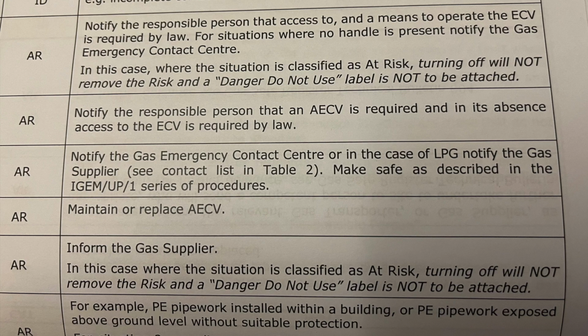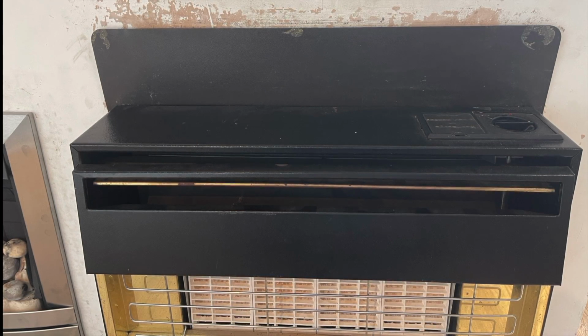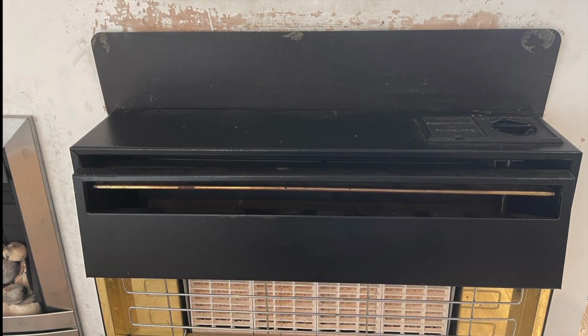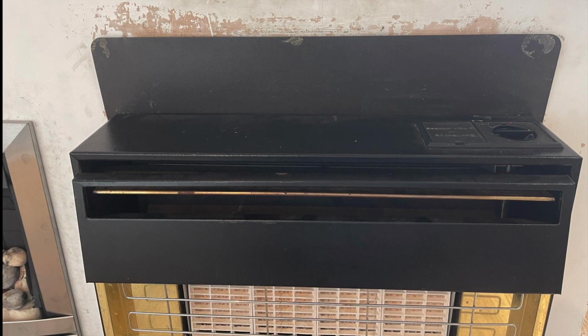So basically if we had a cap for the ECV, we would be putting that on, or we could even be reconnecting the Anaconda and then ringing Cadent or the LPG supplier to come out and change the ECV before we would be allowed to do any work on it, because there was no smell of gas. Obviously slightly different if there is a smell of gas, and Cadent will have to act a little bit quicker than they normally do.